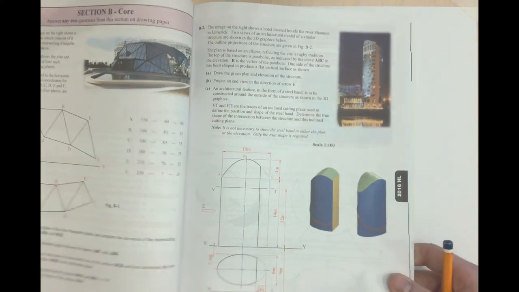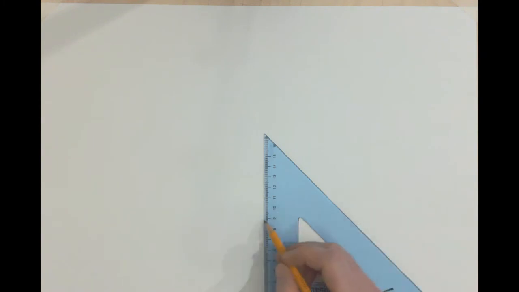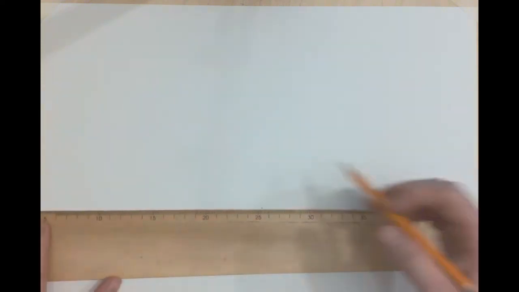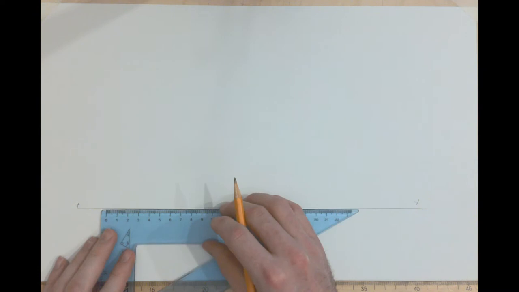Okay, we'll begin with that to start off. Its scale is 1 to 100. There isn't much to the plan view there. I need to leave 90 from the bottom, I'll just leave 100 there. Okay, XY line across the page. So I'll start off with my front elevation. The full width is 10, which is 100.